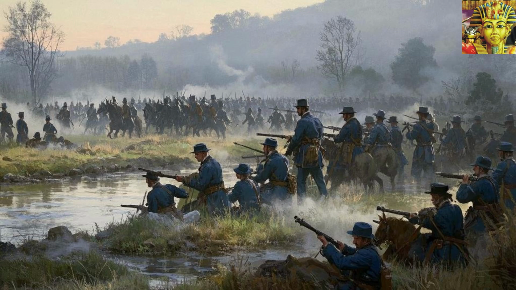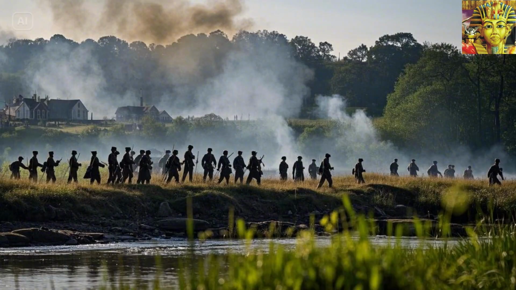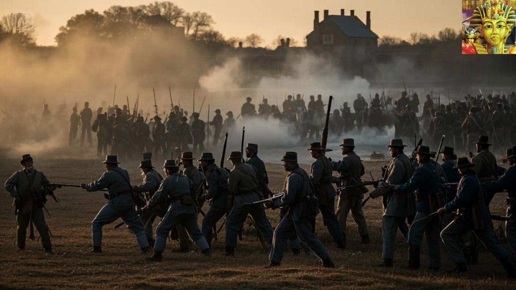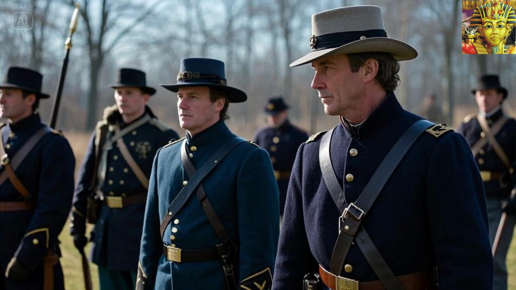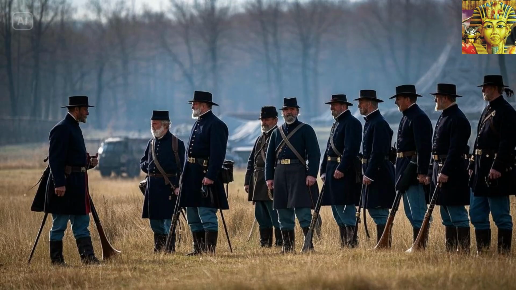Burnside, devastated by the outcome of the battle, offered his resignation to Lincoln. However, Lincoln declined, believing that a change in leadership at that time would be detrimental to the Union cause. Burnside remained in command, but his reputation as a military leader was severely damaged.